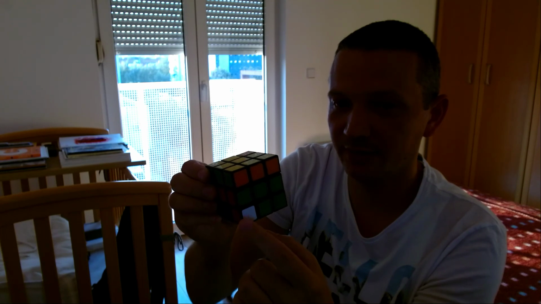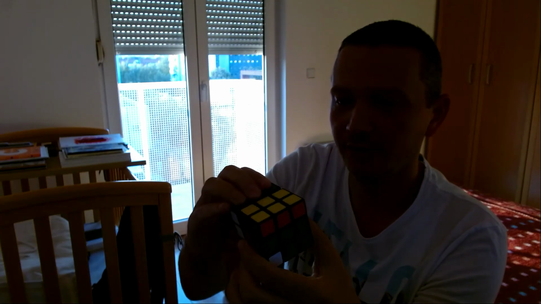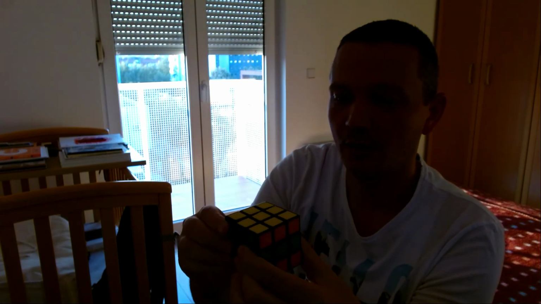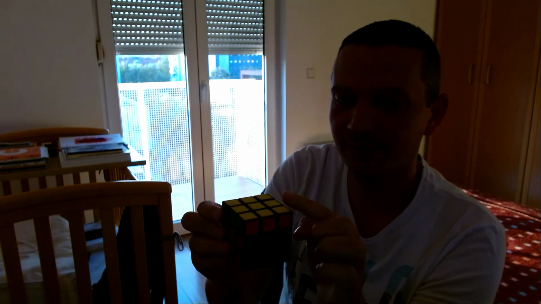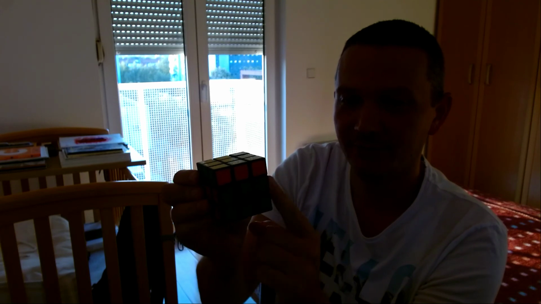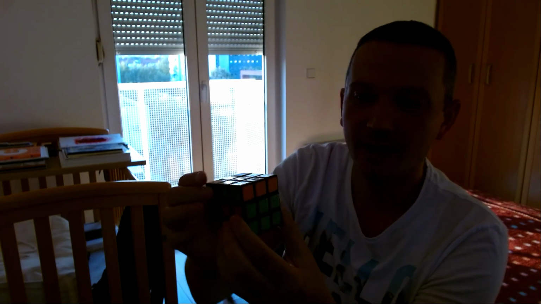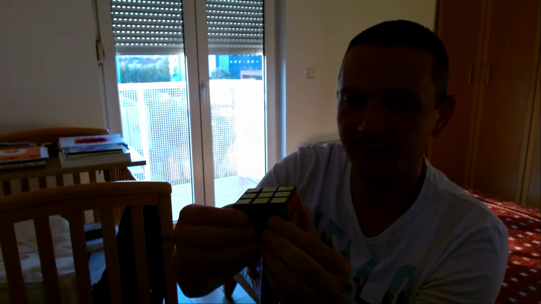And the last application of the algorithm, we still have the first two layers ruined. Anti-clockwise, anti-clockwise, clockwise, clockwise. We really have the yellow one solved. We really have now again first two layers correct, and just one more move and it's solved completely.